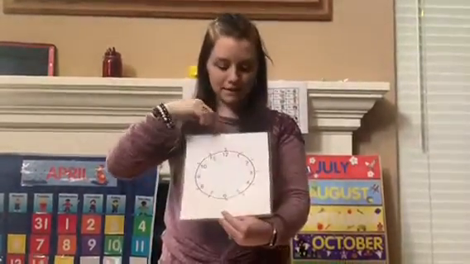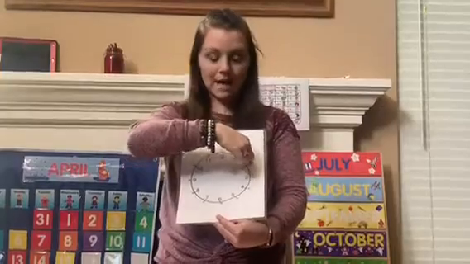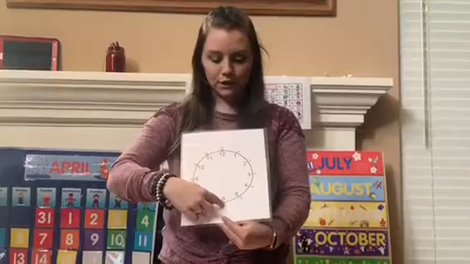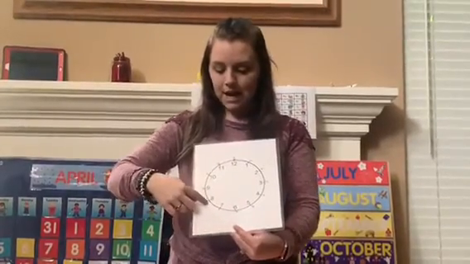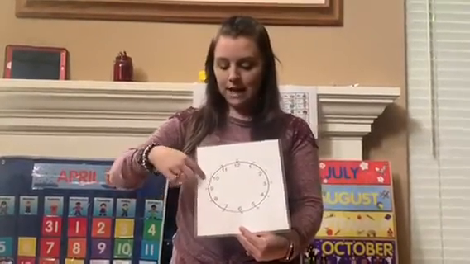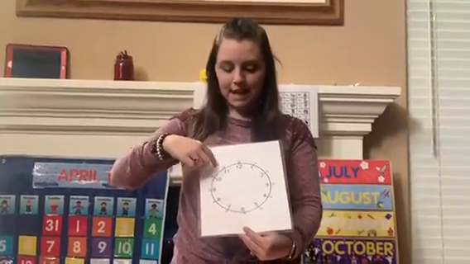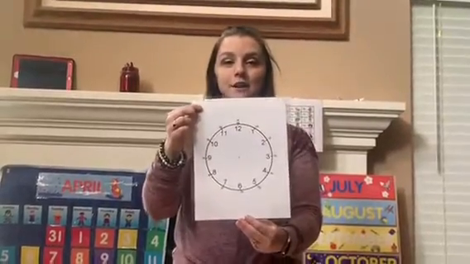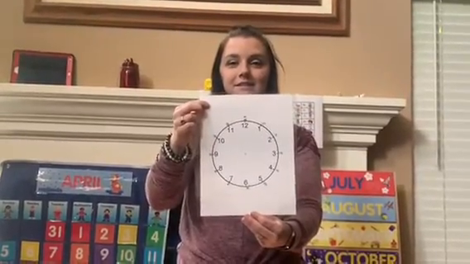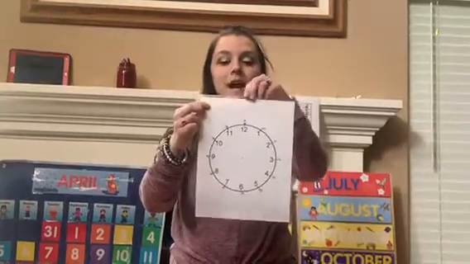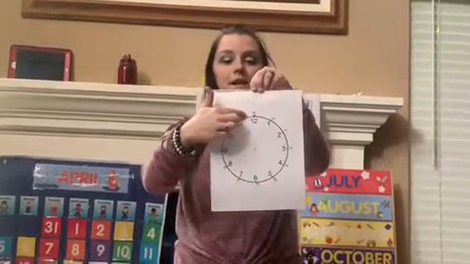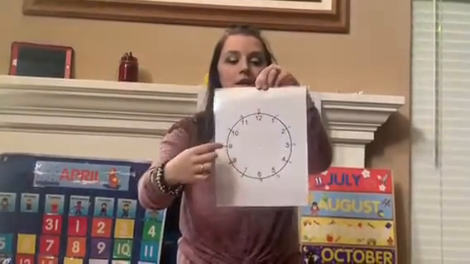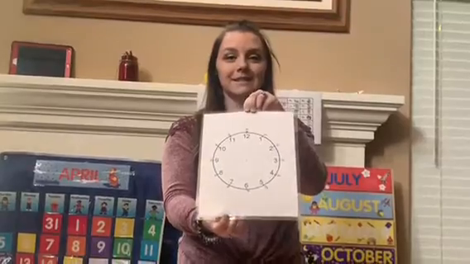Now let's do it by 10s. 12 to 2 is 10, 2 to 4 is 20, 4 to 6 is 30, 6 to 8 is 40, 8 to 10 is 50, and 10 to 12 is 60. There are 6 10s around the clock. And 1 time around the clock either equals 1 minute or 1 hour for the big hand.